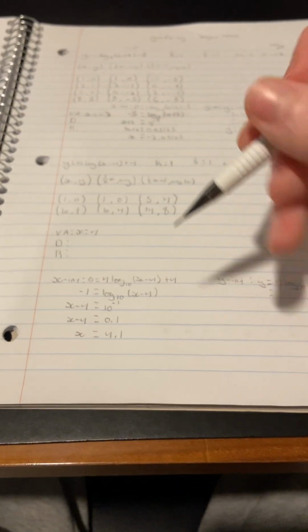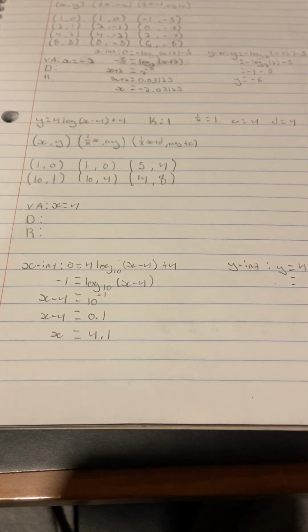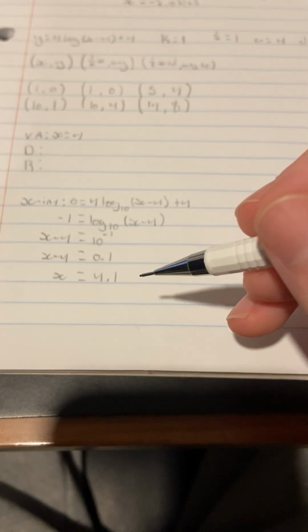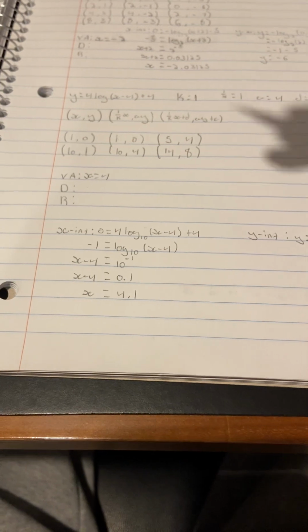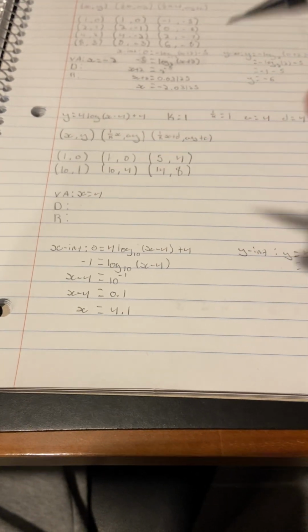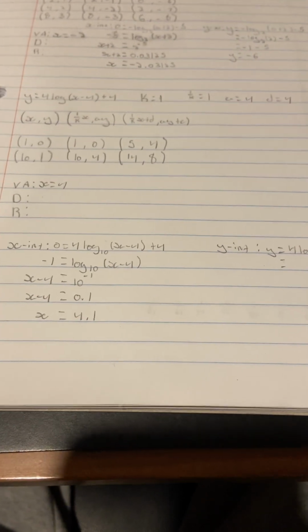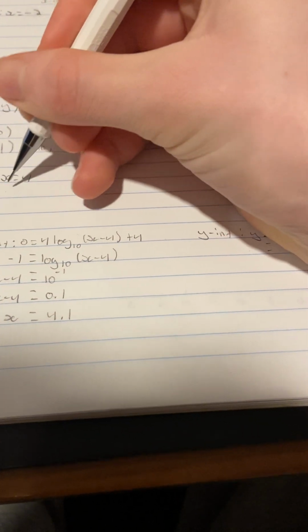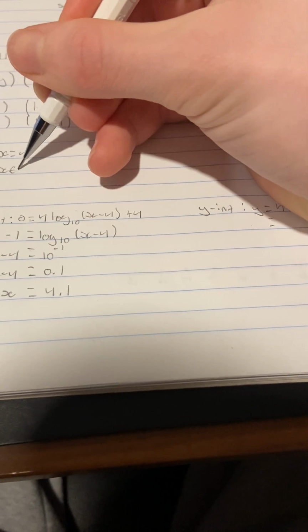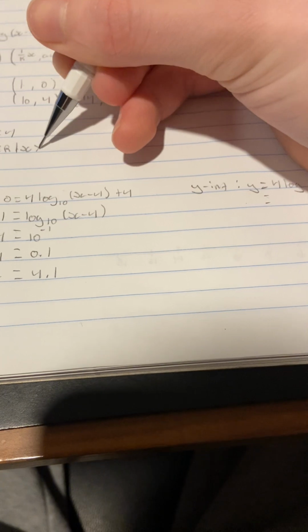So the graph's just going to stay on the right side, because our x-intercept down here is 4.1, so it's never going to go to the left of the vertical asymptote. It's going to stay on the right side. So I'll just do the domain and range for this one real quick. Domain is going to be x is equal to any set of real numbers such that x must be greater than 4.